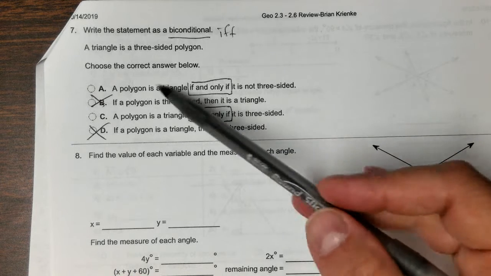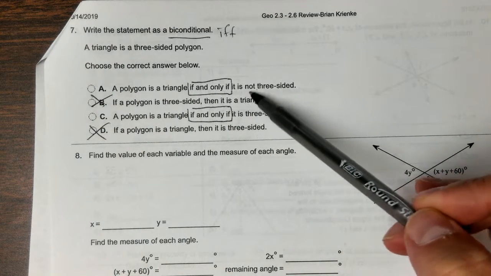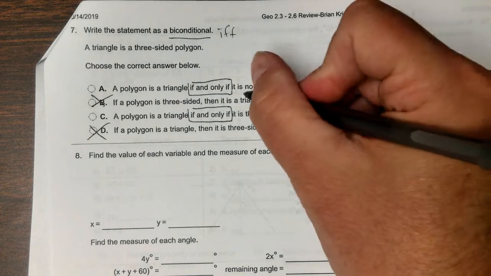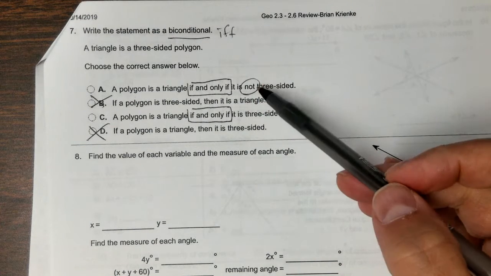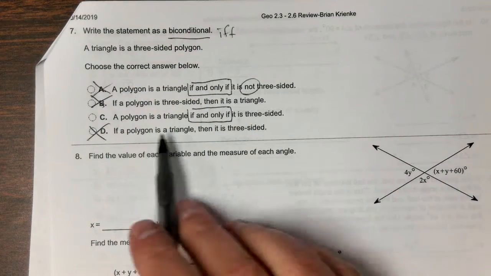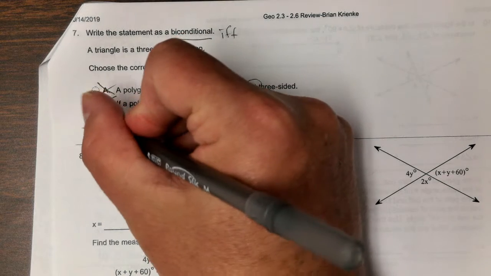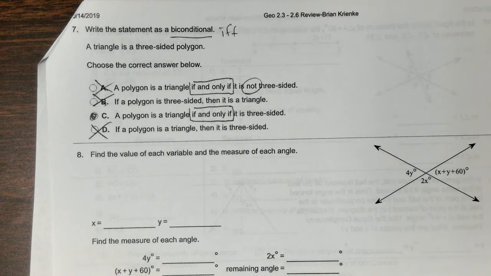And then it says, a polygon is a triangle if and only if it's not 3-sided. So, again, pay attention to the word not. So it's not going to be that choice. It's a triangle if and only if it is 3-sided. So that's going to be our answer. Any questions?